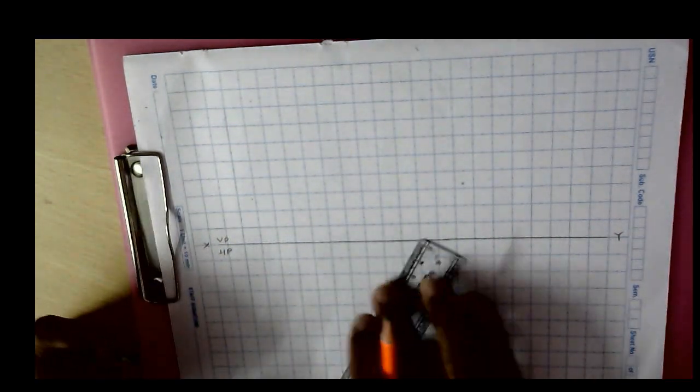Now your side has to have a 45 degree inclination to the vertical plane. So let us first draw a perpendicular to the vertical plane, so I will draw an edge here. To draw the pentagon, we need to calculate the outside angle of the polygon. Based on that, you get 72 degree as the outside angle.